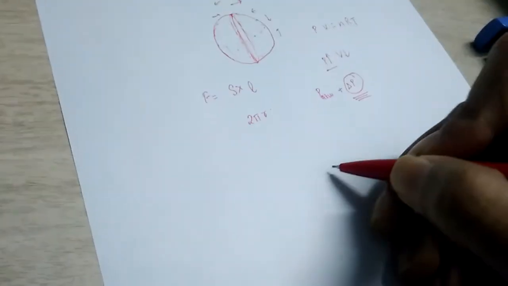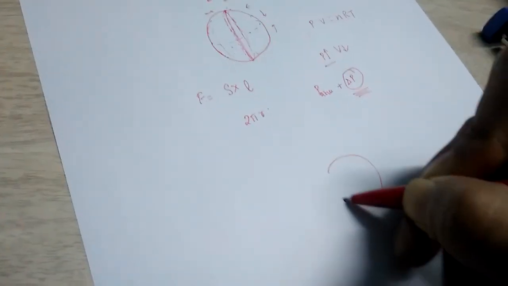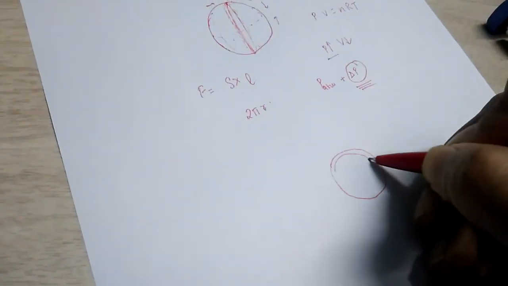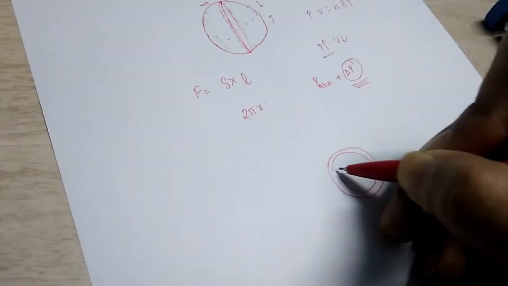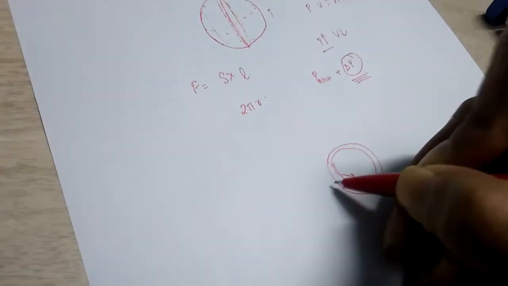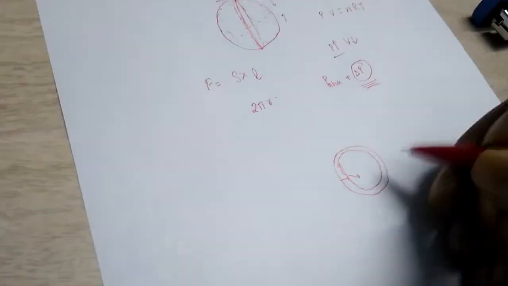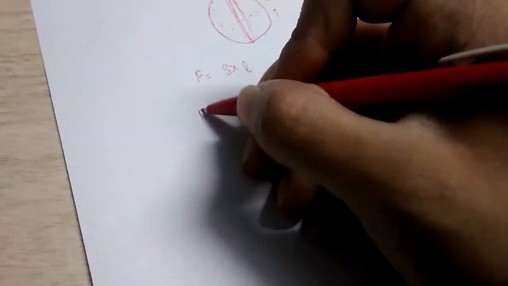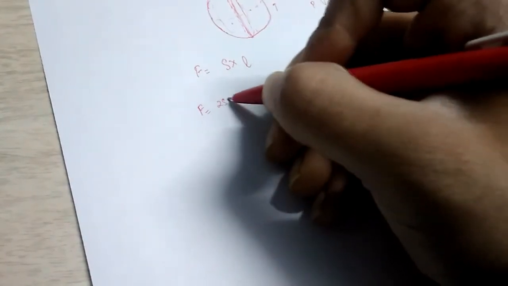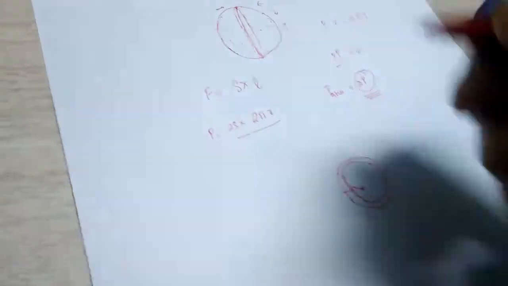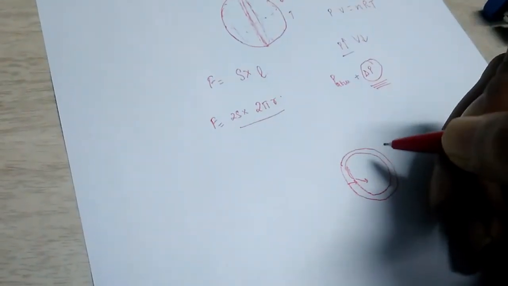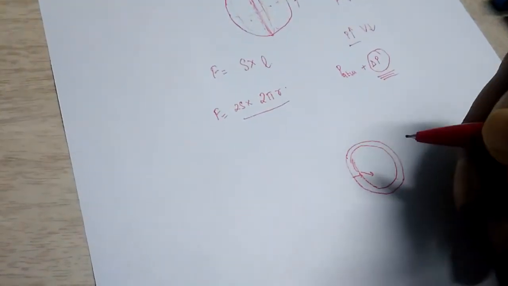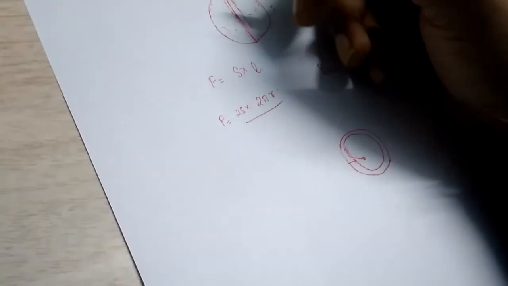And we know that in a soap bubble you have actually two surfaces, or two interfaces you can say, one inside and one outside. And we assume that this thickness is negligible, so the total force is going to be 2S into 2 pi r, where S is the surface tension of the material with which the soap bubble is made up of, right? And now the pressure inside would balance this.